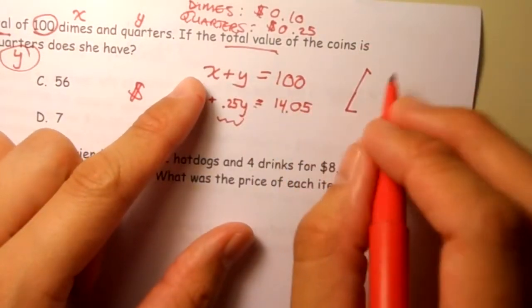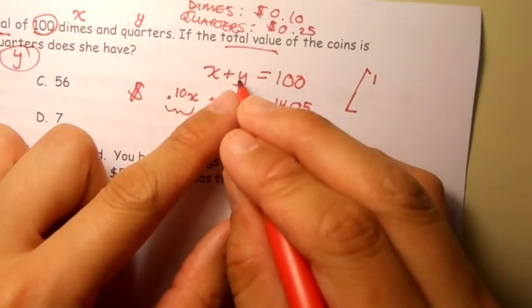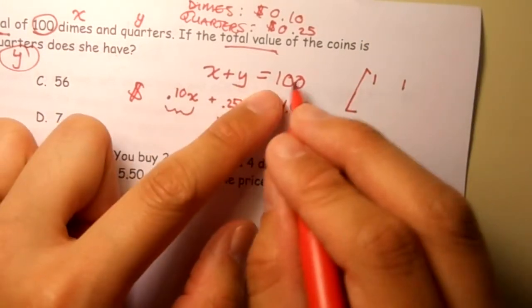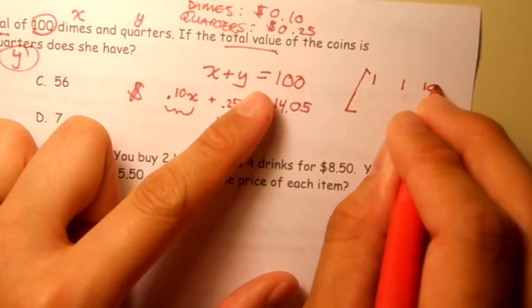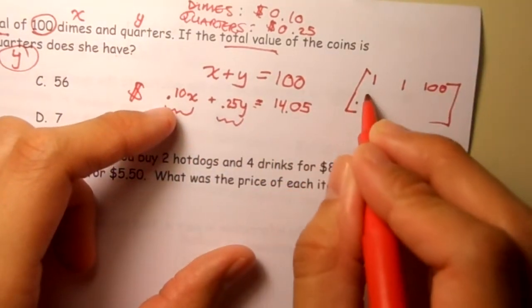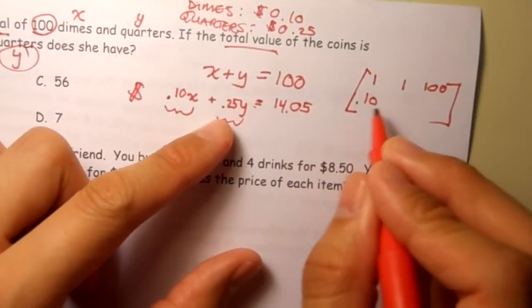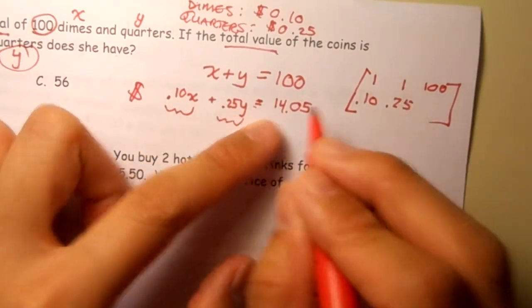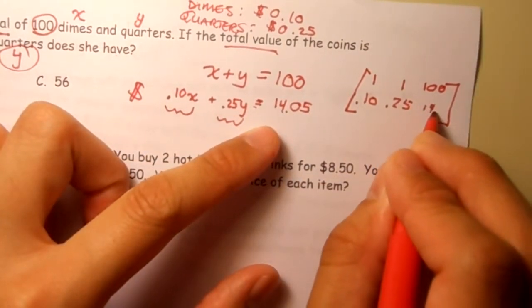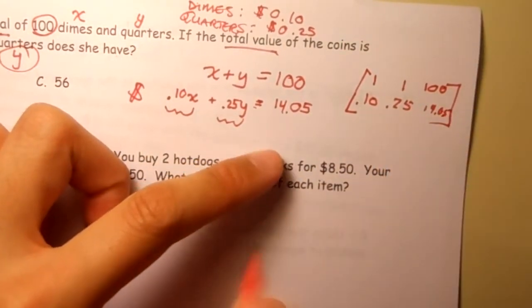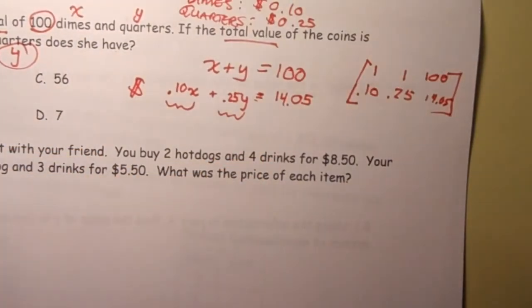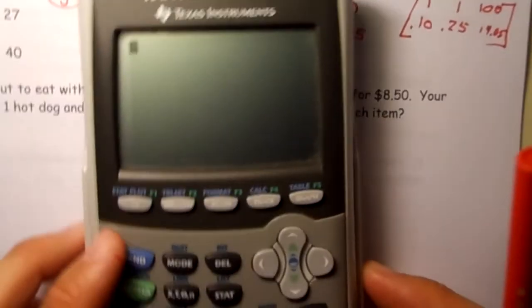The coefficient here is 1. Coefficient here is 1. And the number here is 100. Coefficient here is 0.10. Coefficient here is 0.25. And the number here is 1405. So that's what I'm going to plug in to my matrix. Again, let's go plug it into the matrix.